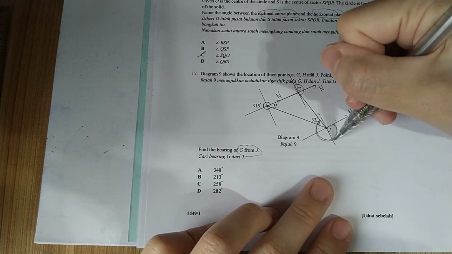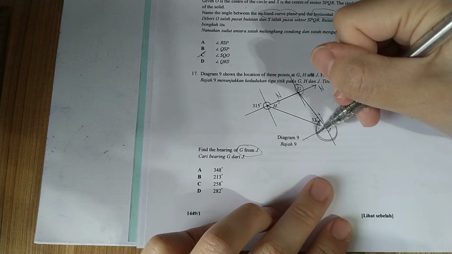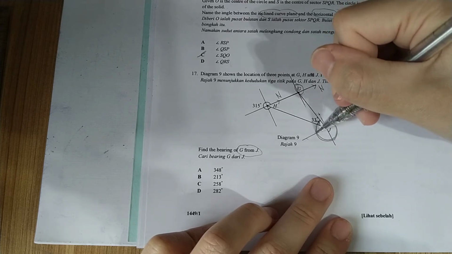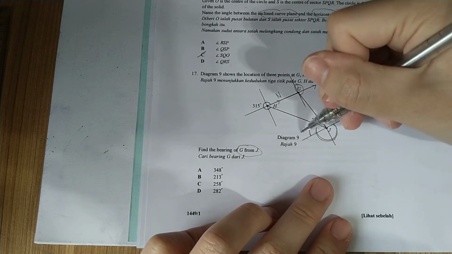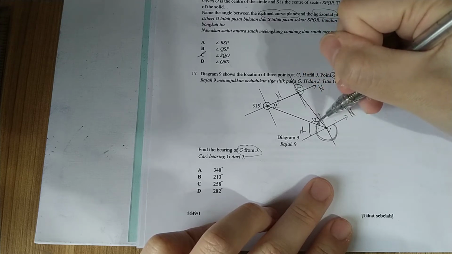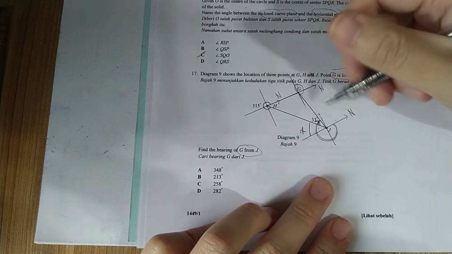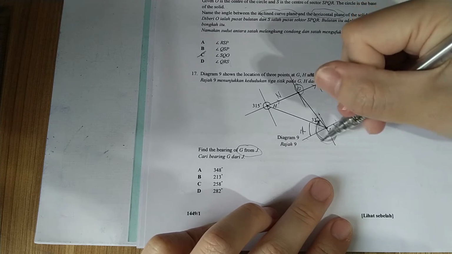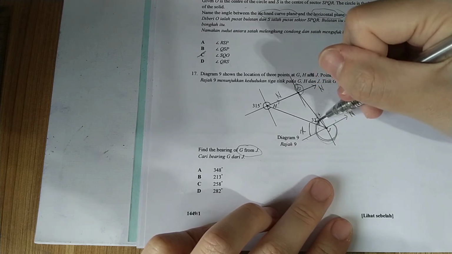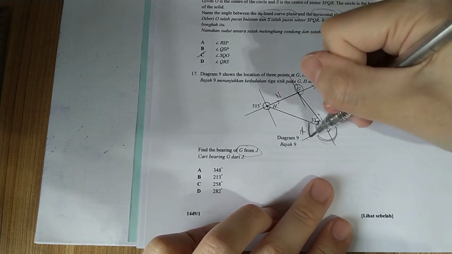So I know here until here is 90, here until here is 90. So 180 plus the angle here. The angle here I don't know, I call it X, and then plus 33. Let me repeat again. 180 plus X plus 33. Okay, but now we don't have X, so let's find X.